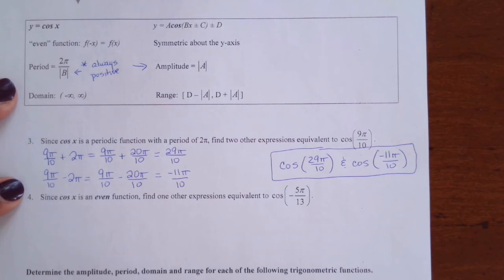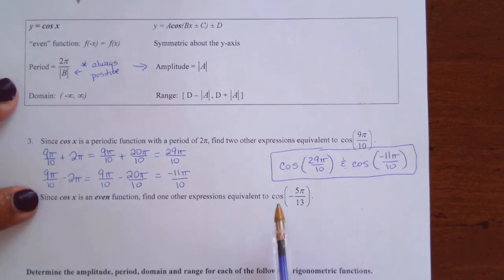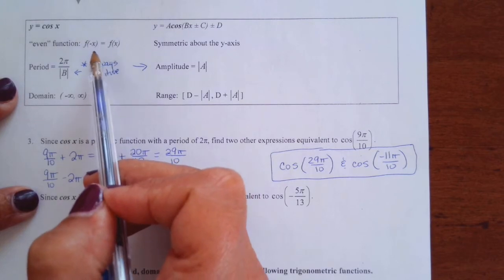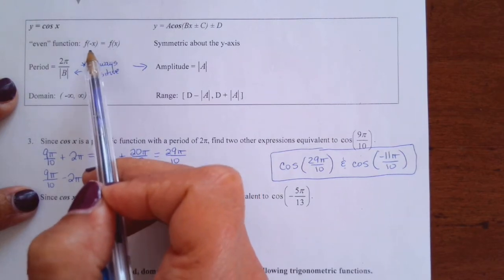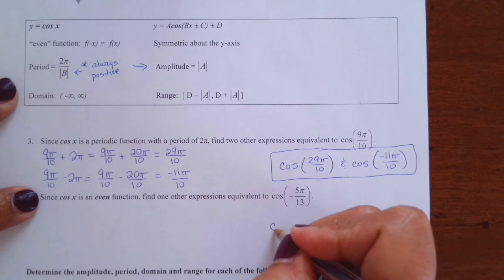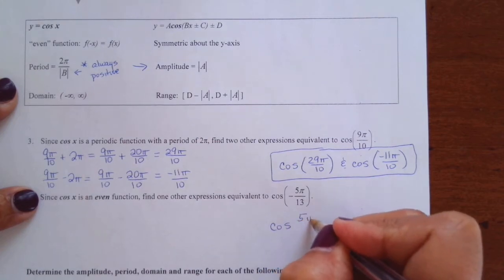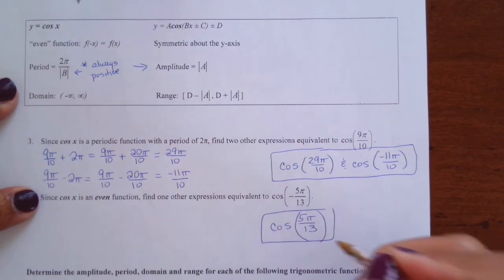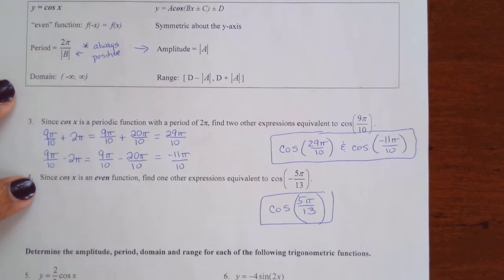All right, and then because cosine is even, then we're not going to pull the negative sign out front like we did with sine. We're just going to drop the negative sign. So an f of negative x is the same thing as a positive f of x. So this would be just 5 pi over 13. Okay? All right.